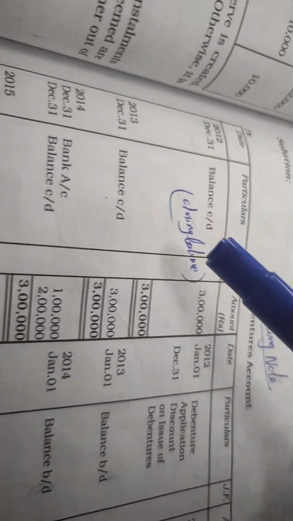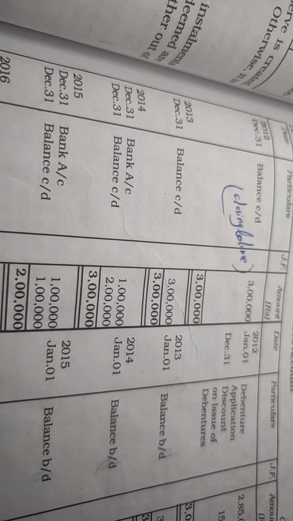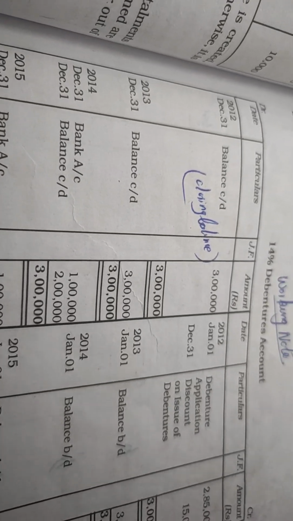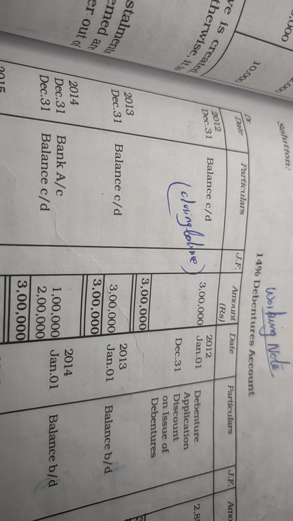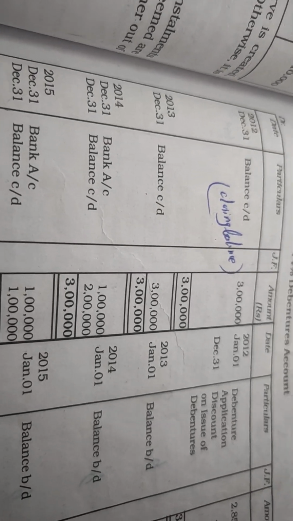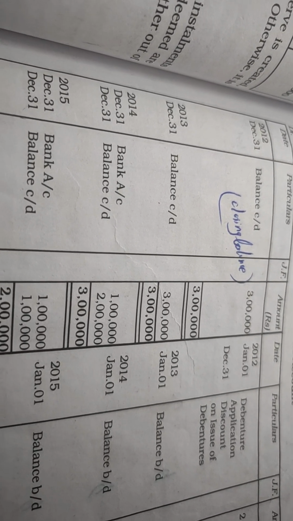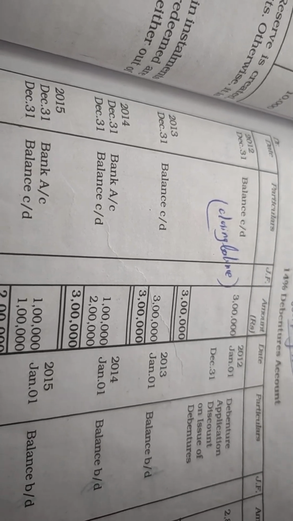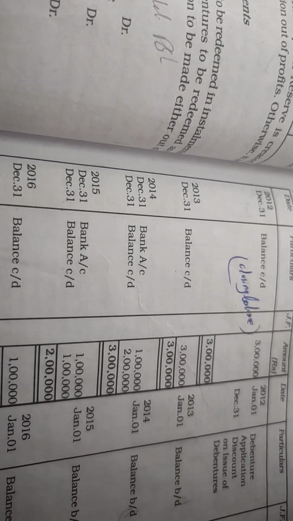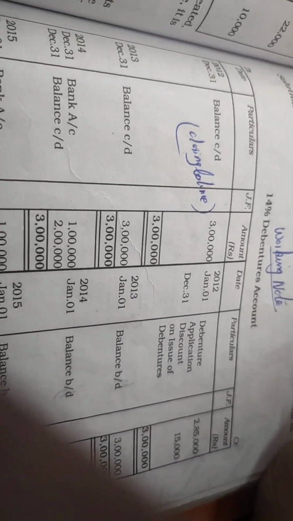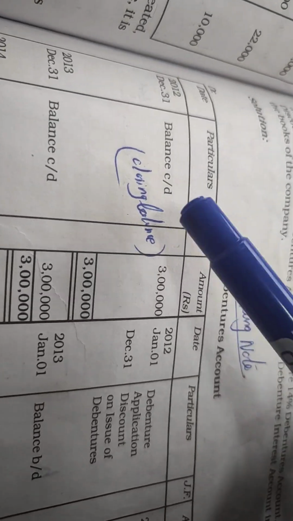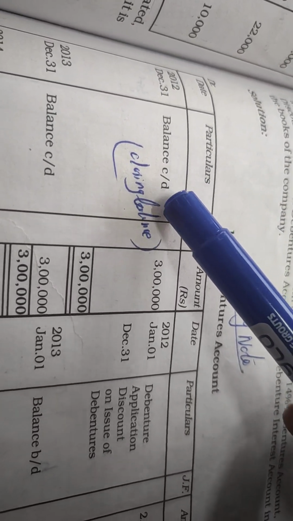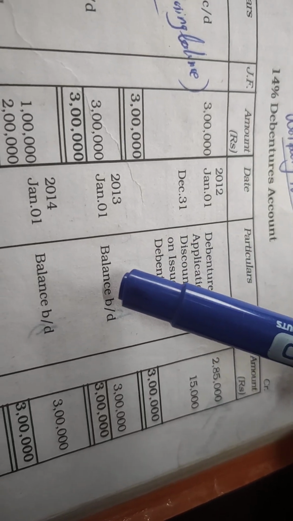Then for next year, we have to calculate the amount of debentures in 5 years as it is given in the question. The debentures are redeemed at par in 3 equal installments at the end of 3rd, 4th and 5th year. So there will be 5 years. We have to calculate the value of debentures and all other things for 5 years. So this balance carried down amount will be brought down for the next year.